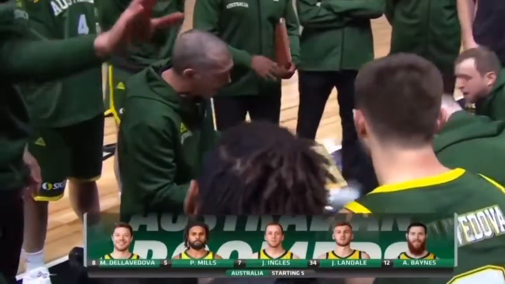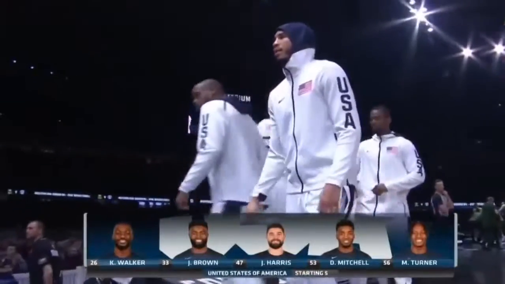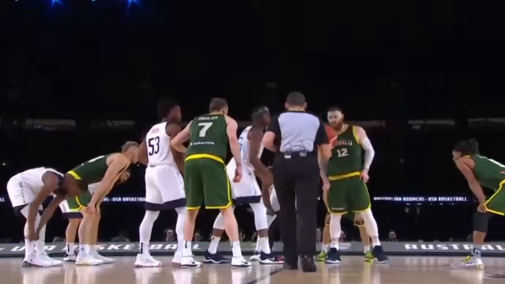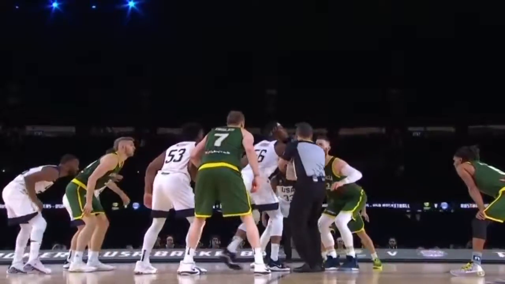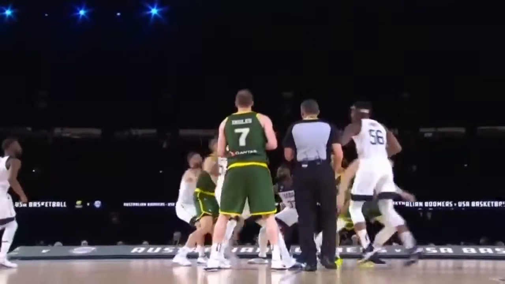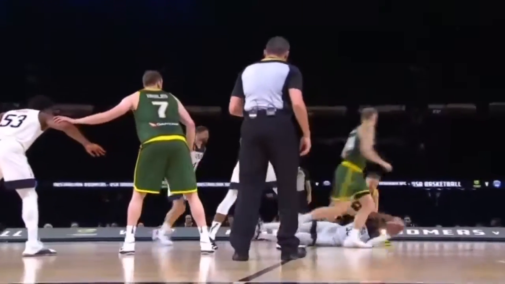Starting lineup. Well, this is the starting 5, and 4 of them since we've started this campaign, and Bogut coming off the bench with all that experience is exceptional. Against Miles Turner for the opening tip. And Turner wins it, but Landale stole it, loose ball.